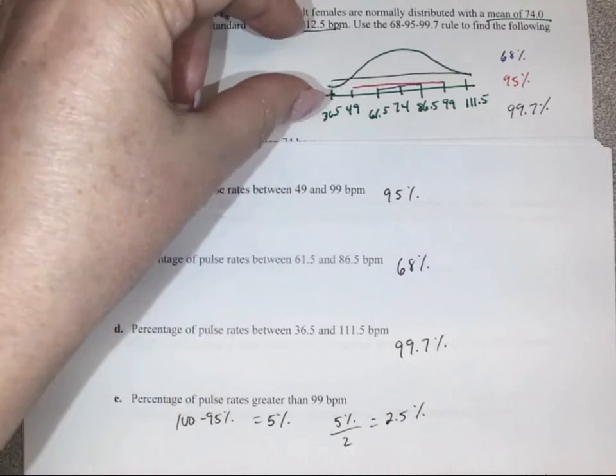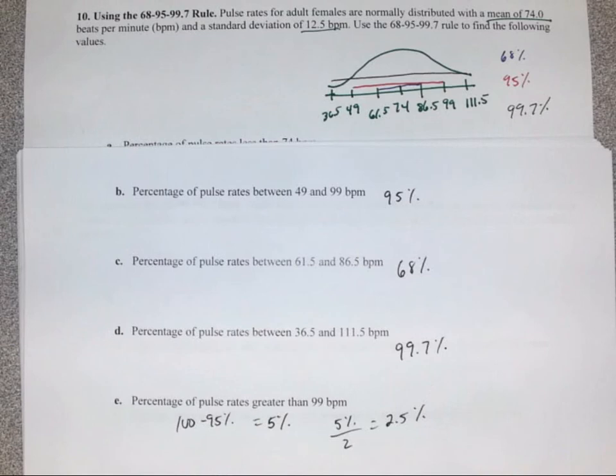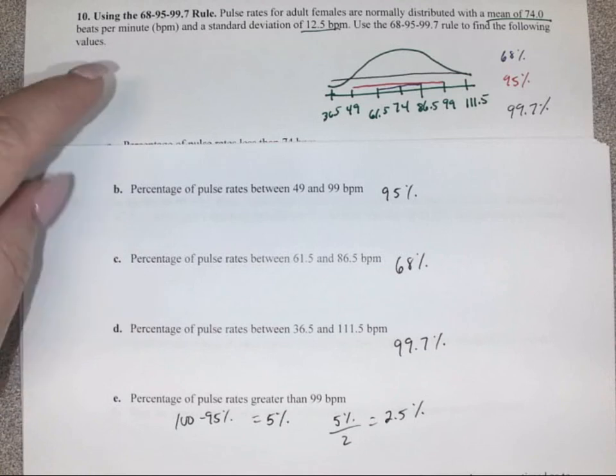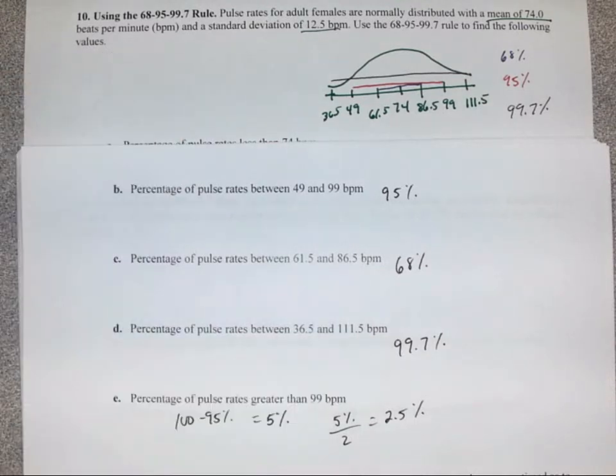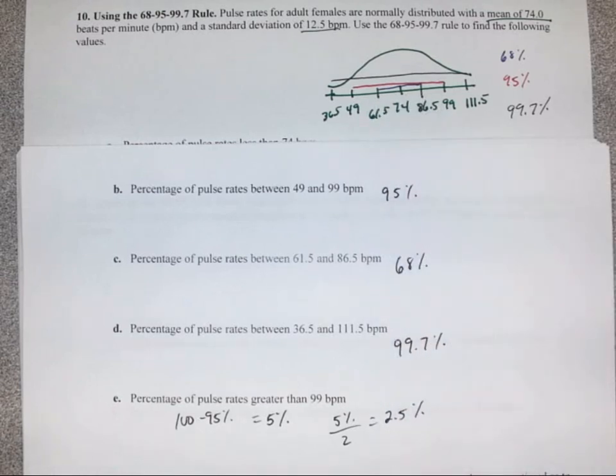So if you can draw out your curve in your graph and figure out the standard deviation marks, it makes it way easier to understand what's going on with our problems. So I'm hoping that this kind of helps you understand a little bit more of what you need to do as far as looking at if it's using this rule, it has to be normally distributed. And then if we can draw the graph out a little bit, it makes a little more sense on what to do. I hope this helps you understand the homework assignment a little bit better, and that way you can understand it a little bit better even for the exam.